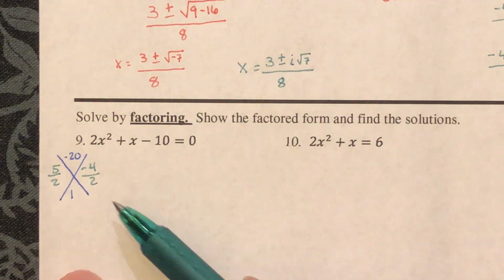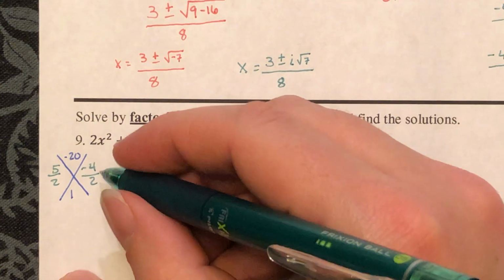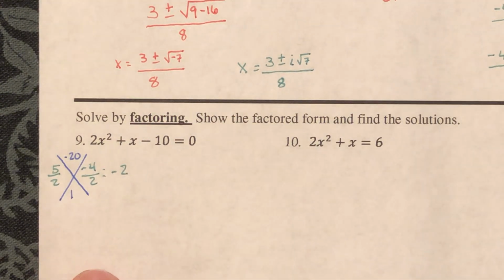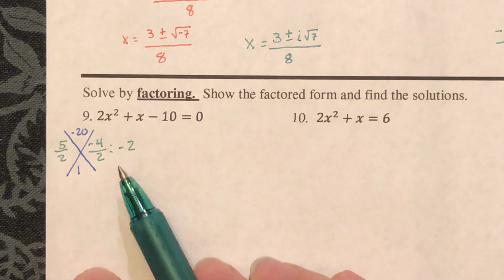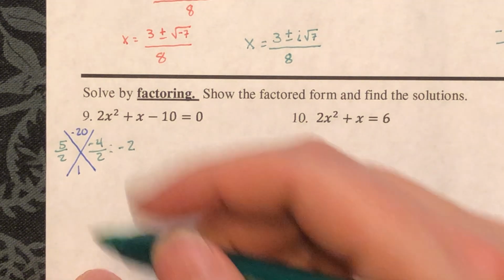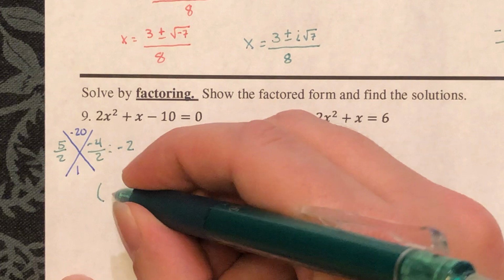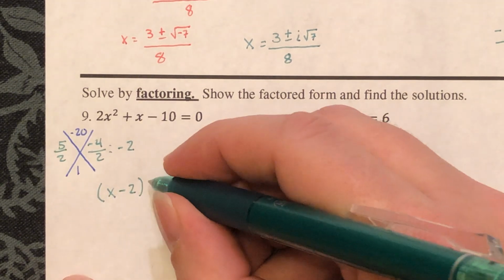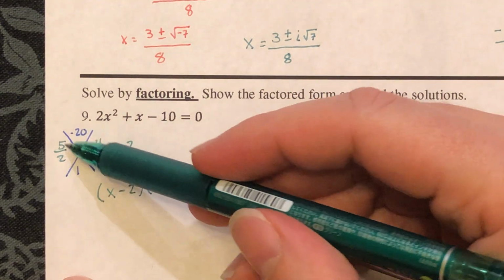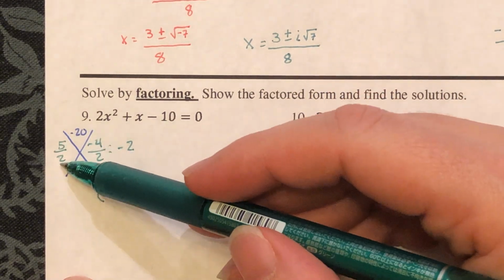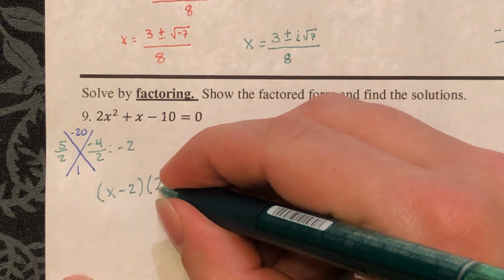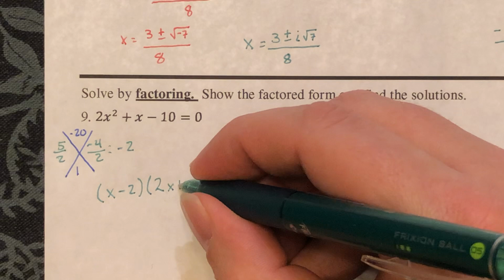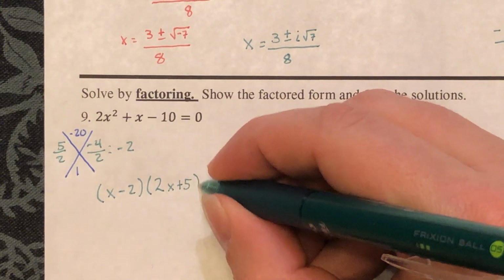If you can simplify your fraction, simplify that. If it simplifies into a whole number, that is going to be one of your factors. So you have x minus 2. If it did not simplify, what's on bottom goes in front with your x, and what's on top goes behind.